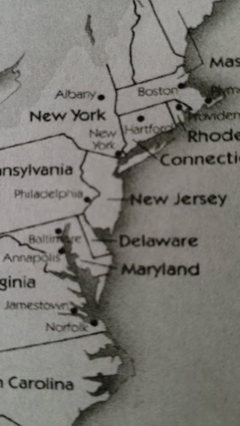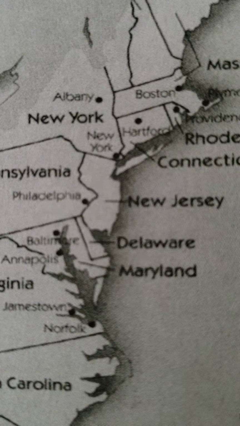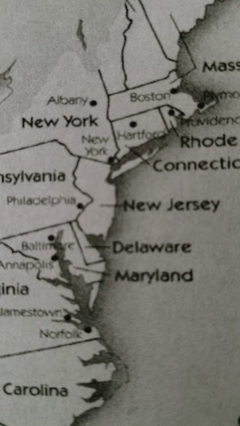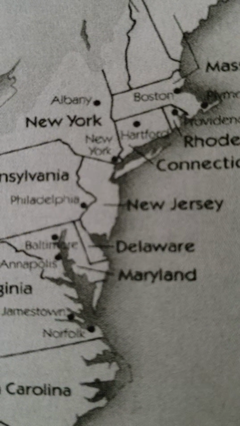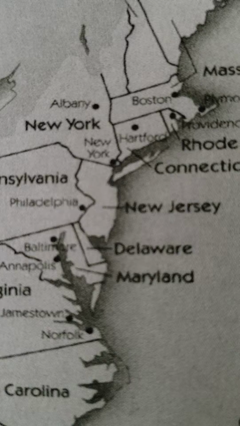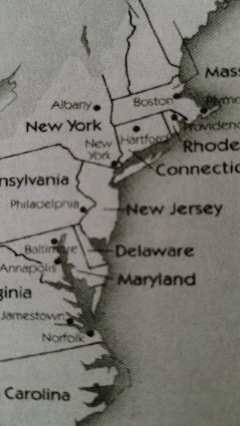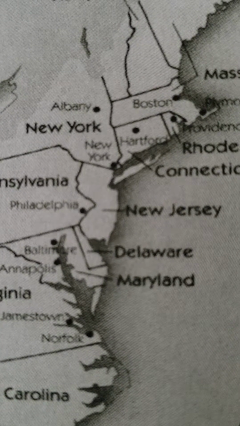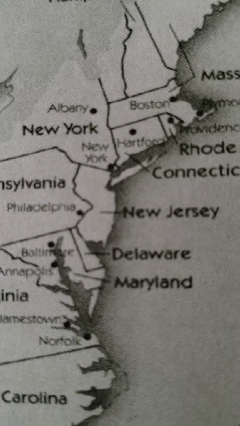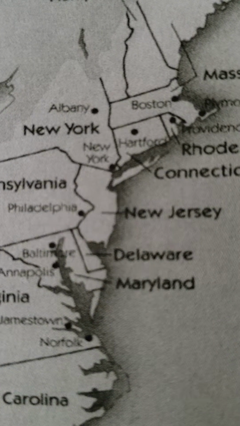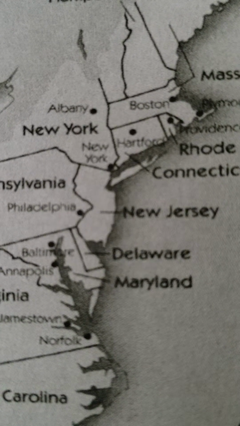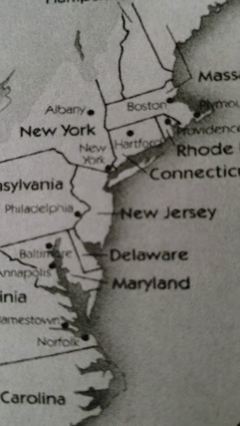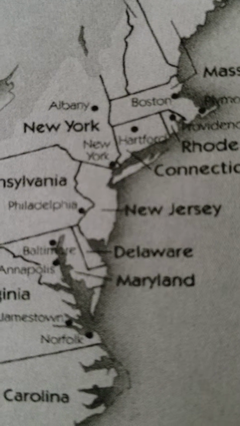A compromise was reached, sometimes referred to as the Great or Connecticut Compromise. The new government would have two houses of Congress. In the House of Representatives, each state would be represented according to population, satisfying the large states. In the Senate, each state would be represented equally, satisfying the small states.